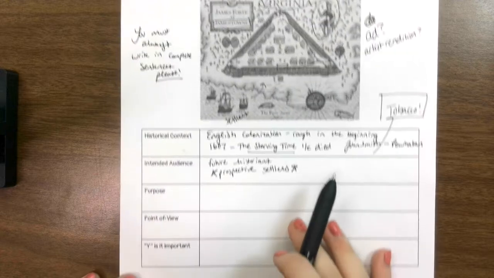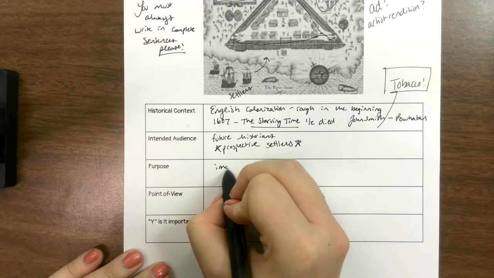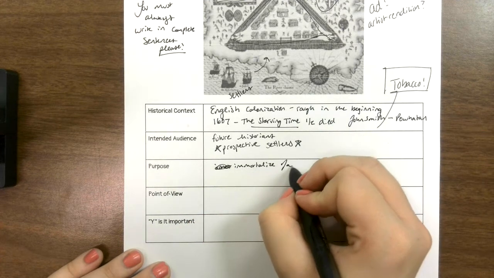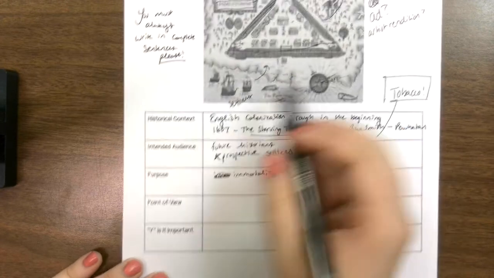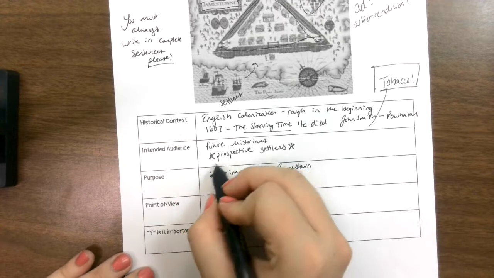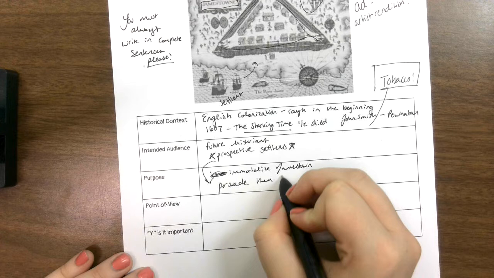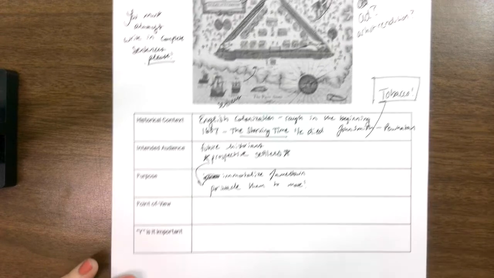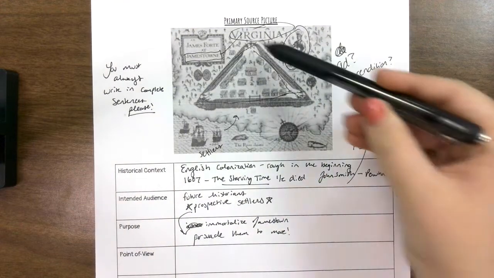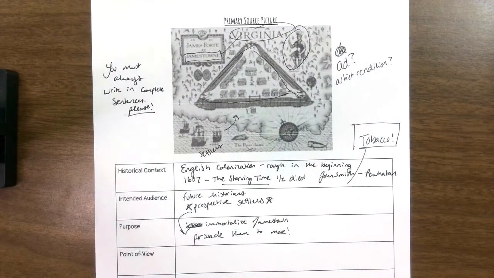Okay, so what is the purpose? The purpose is probably to immortalize Jamestown, right? Draw a picture of it looking grand so that future people look at it and be like, wow, Jamestown was great. Or for those prospective settlers, it's to persuade them to move. Come to Jamestown. We get along with the Native Americans. We have protective barriers in case the Native Americans turn on us. We have farmland. There's wide open space in Jamestown, okay?